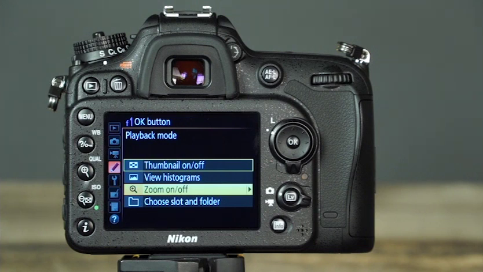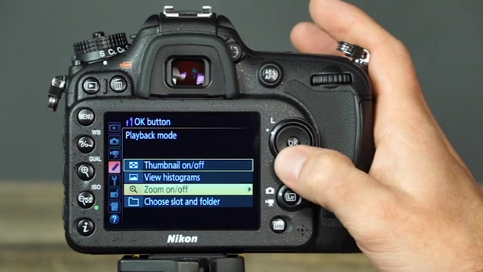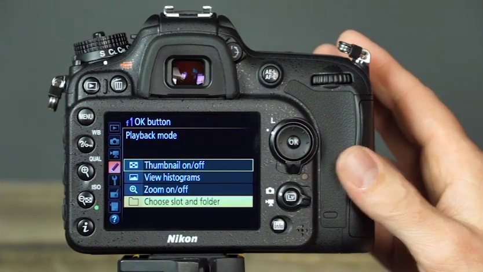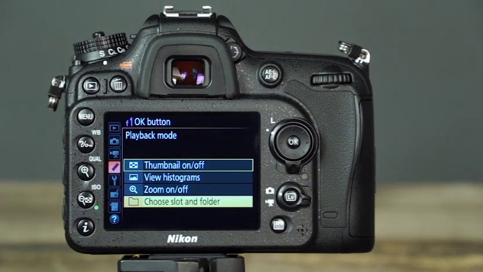The last option for the OK button in the playback mode is Choose Slot and Folder, which will display the card slot folder dialog when the button is pressed, so you can quickly select the memory card and folder you'd like to playback images from.